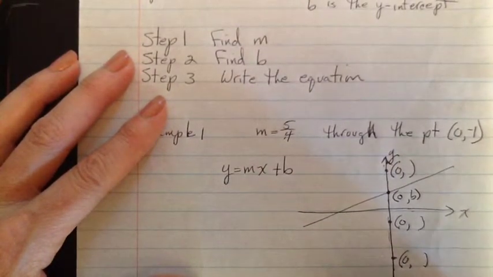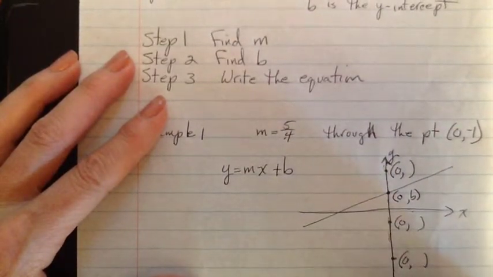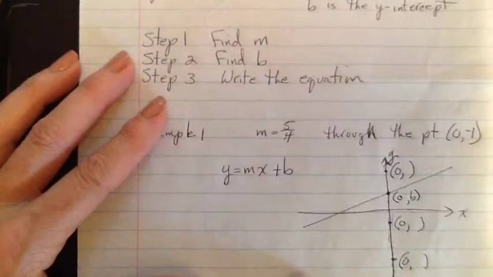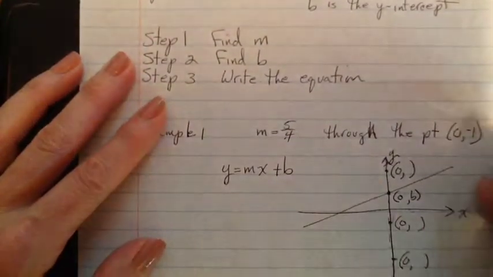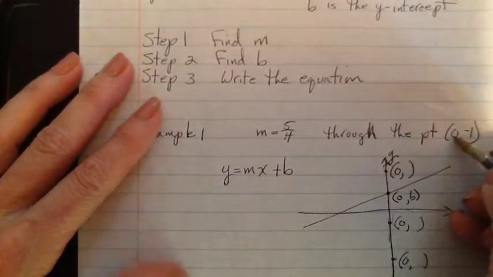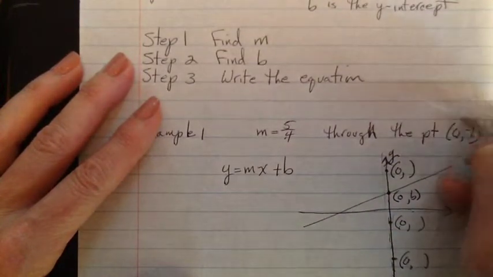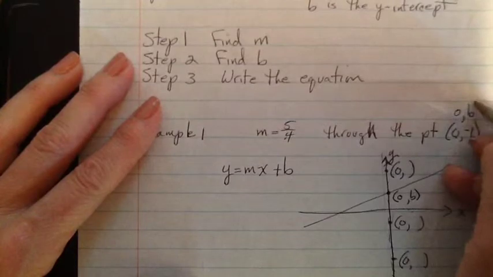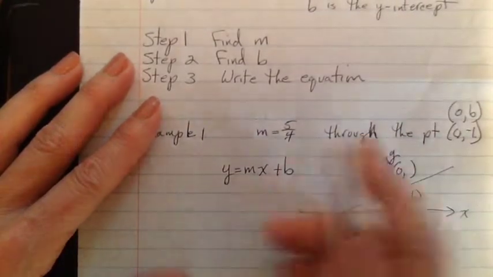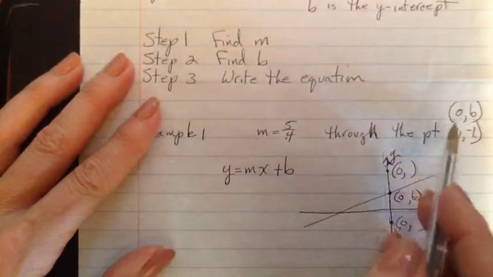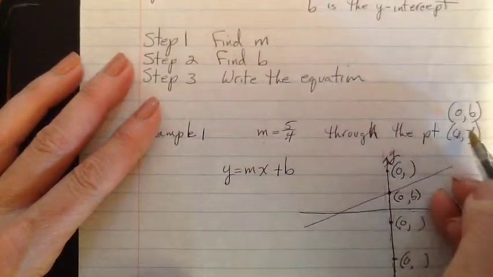As a matter of fact, the equation of this vertical line is x equals 0. Every point on this line, the x value is 0. So if I have a point and the x value is 0, I know that my y is then my b value, 0, b. All right, so m was given, b was sort of given, okay?